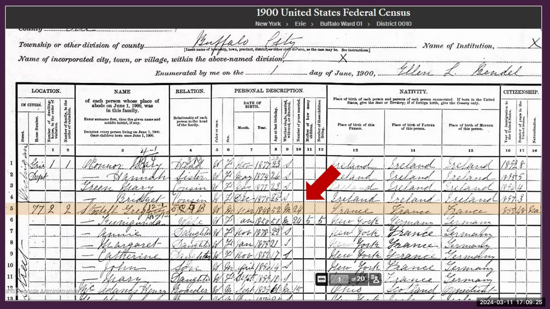Here's an example from the 1900 census, which asks the number of years married. Gregory and Cunigunda Stable have been married for 24 years, making their year of marriage about 1876. So, since the marriage records start in 1877, it's possible that it would be in the Erie County records here at the library.